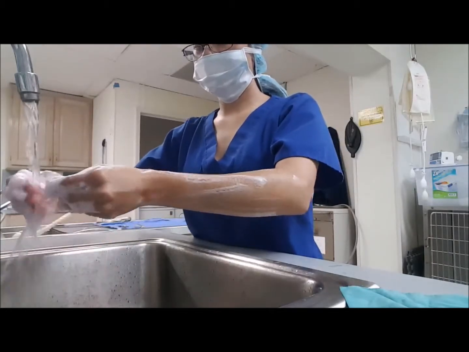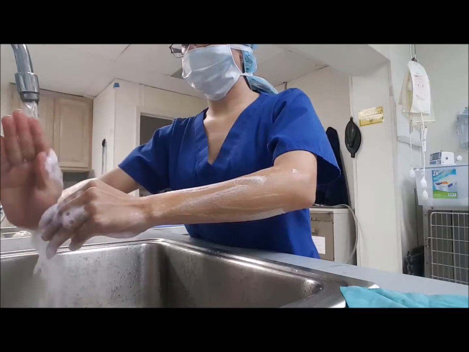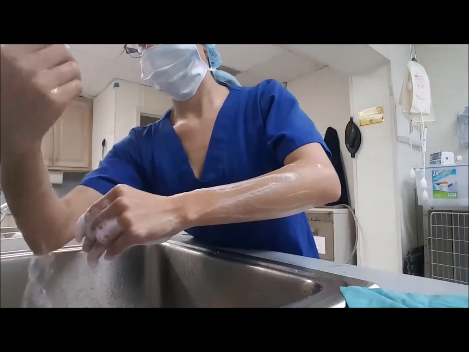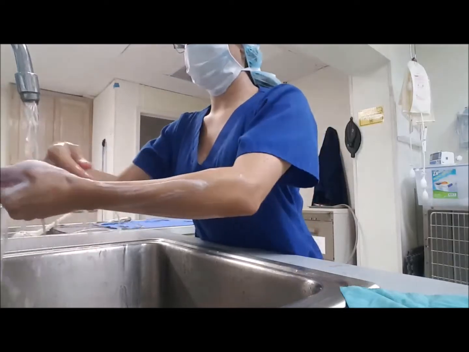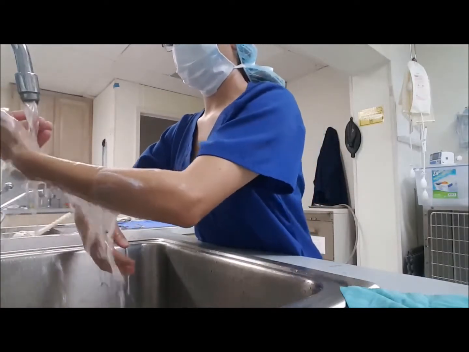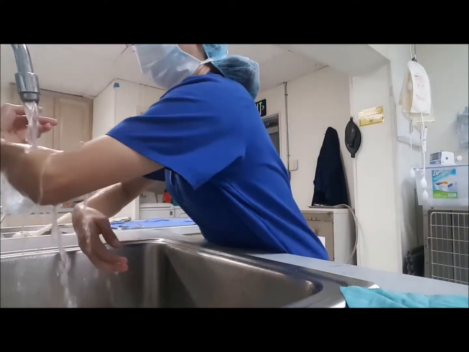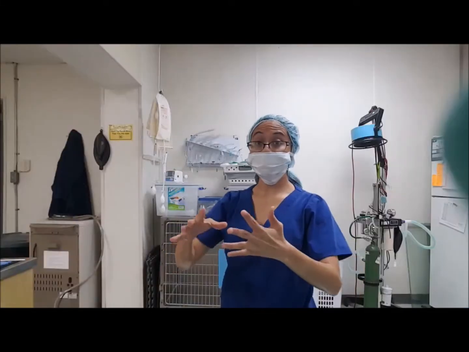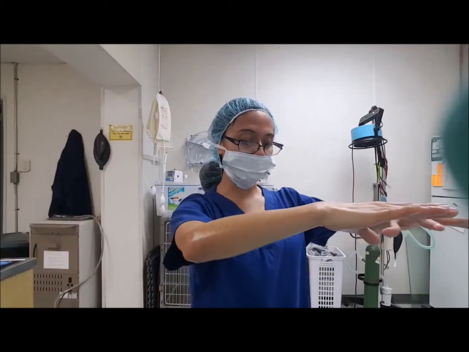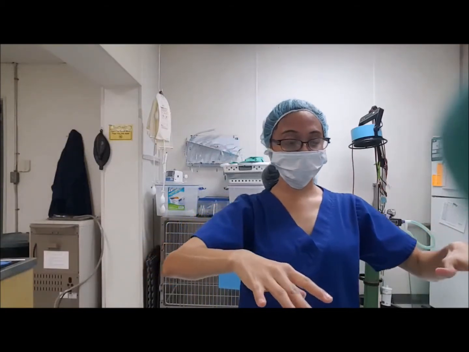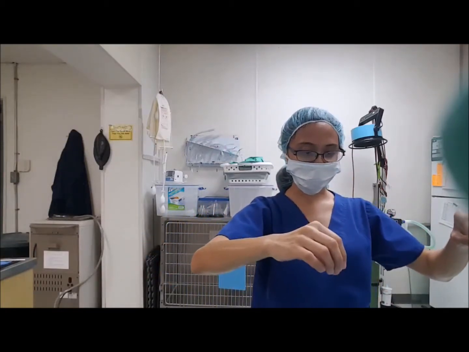And then to dry our hands, we are going to not lower our hands lower than our elbows. Now that we scrubbed in, we are ready to dry our hands.